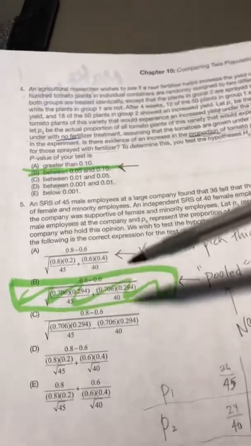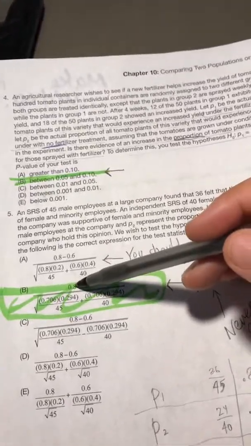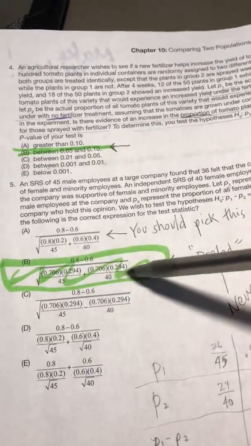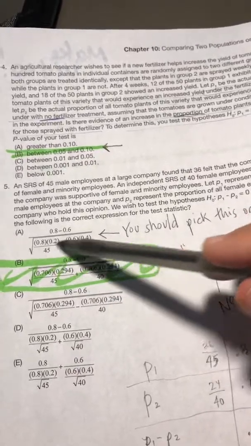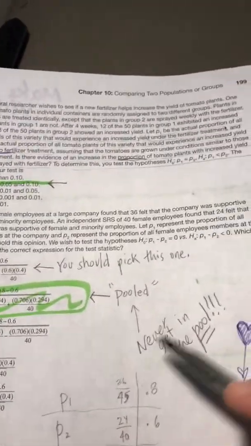Instead of doing a confidence interval, you're going to calculate a test statistic in a test, and the test statistic will merely be the difference over the same standard deviation formula. So this is definitely your answer here. Okay, so never get into the pool.